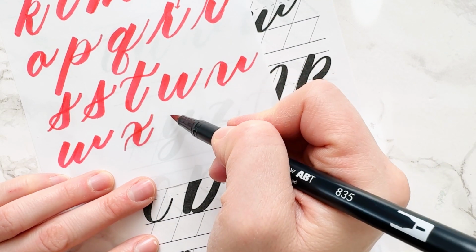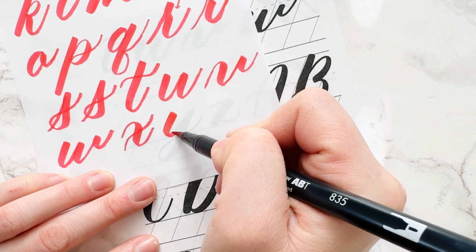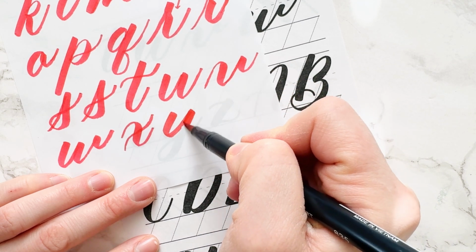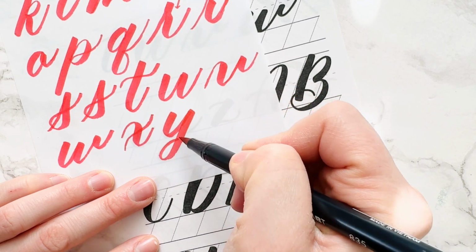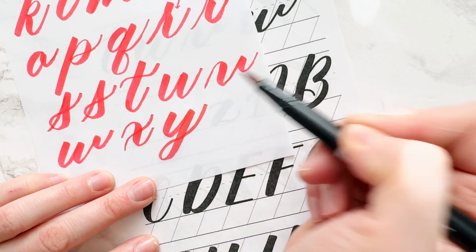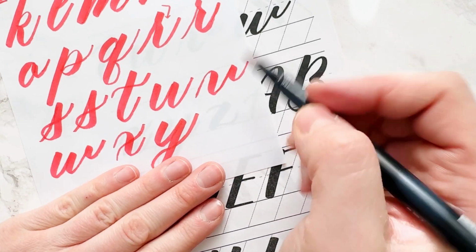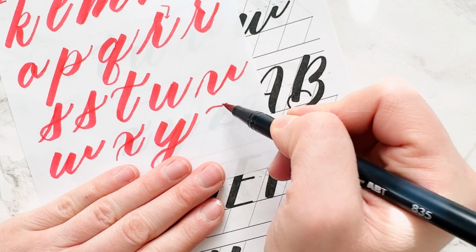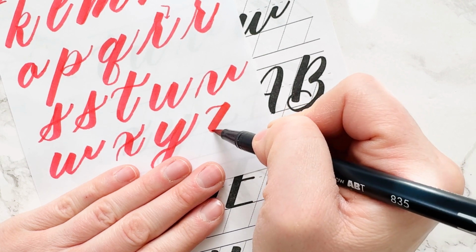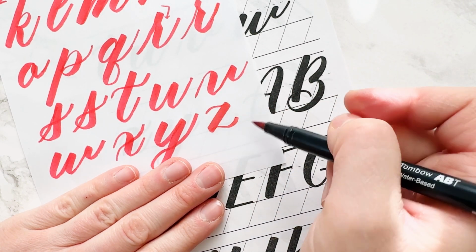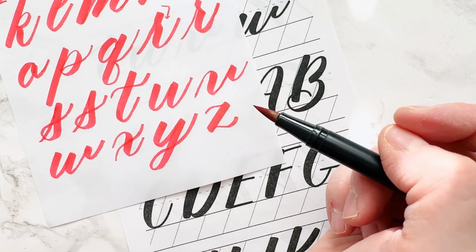The ends are cut off, and then we have kind of the stylized upstroke to cross it. Then we have Y, which is an underturn, and this descending loop with an upstroke. And lastly, we have Z, come down at a diagonal and across. This one's not really in the basic strokes either.